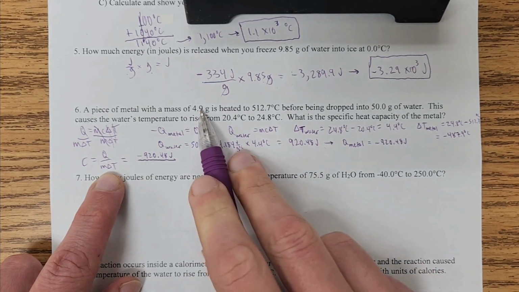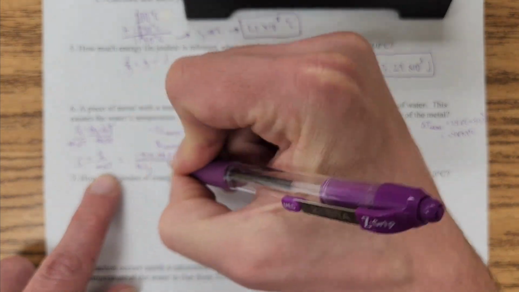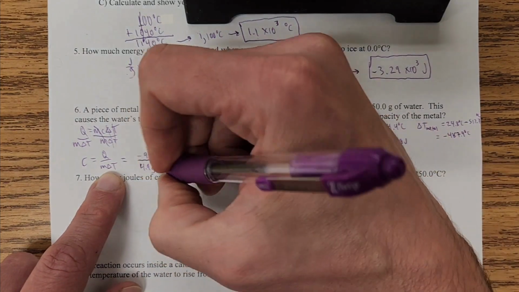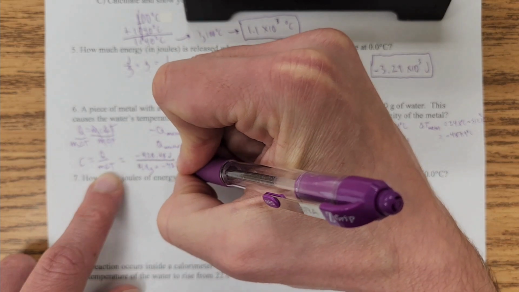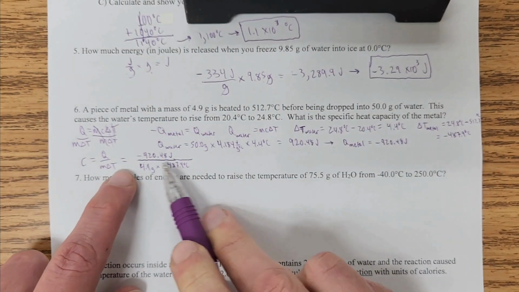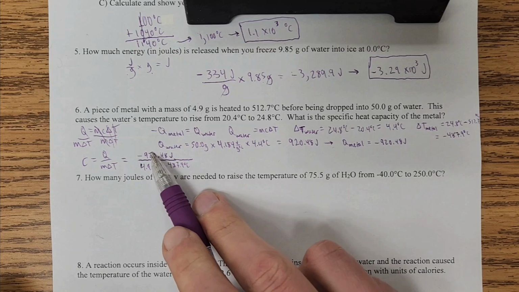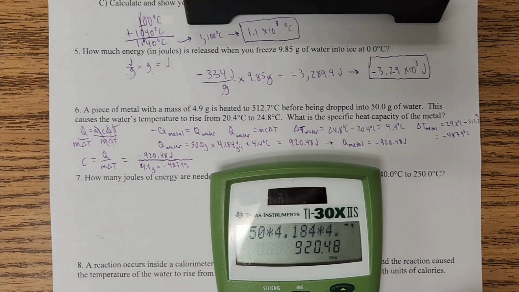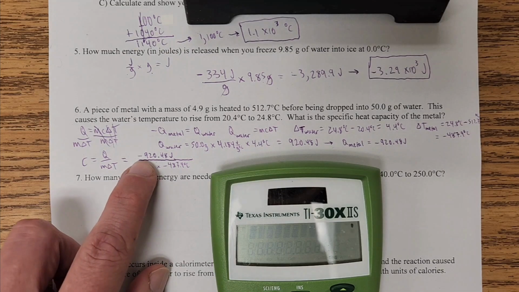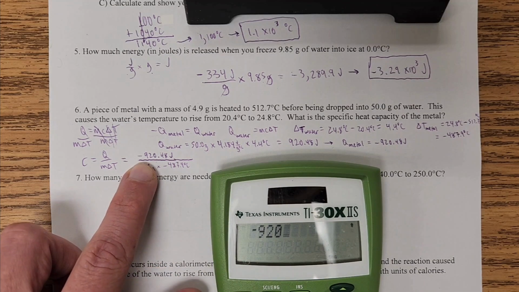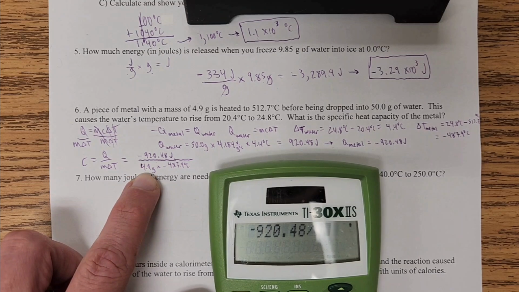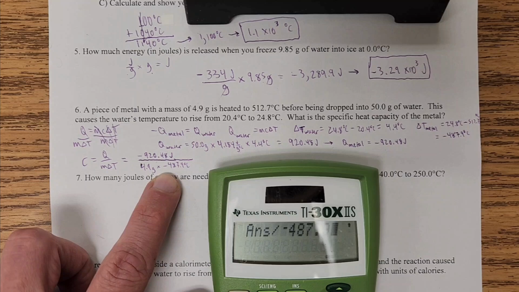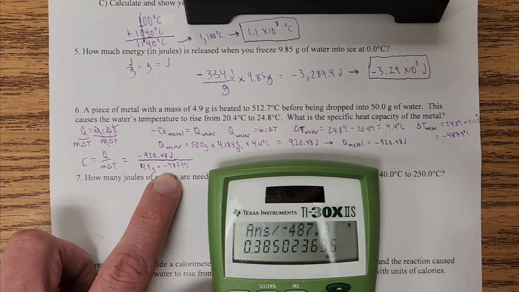And then on the bottom, the mass of the metal is 4.9 grams times, what's the delta T? Negative 487.9 degrees Celsius. So it looks like that. Notice we have a negative divided by a negative, so it will become a positive answer, and you should get a positive answer for the specific heat capacity. Once again, how does that look on the calculator? Negative 920.48 divided by 4.9, divided by negative 487.9, equals, and we get that answer.